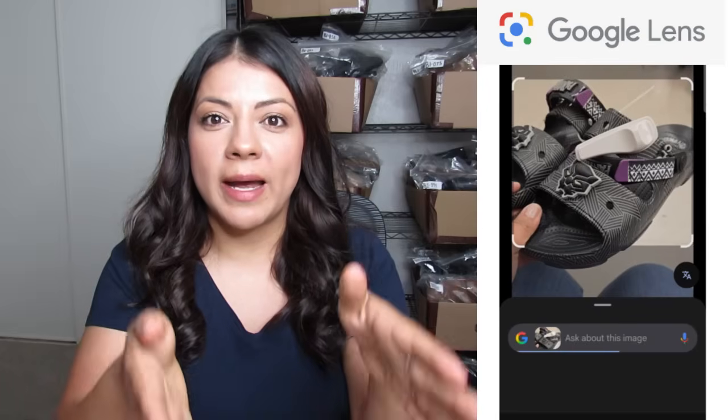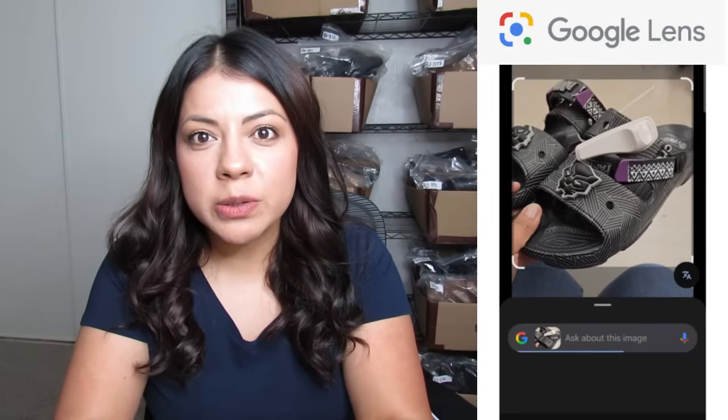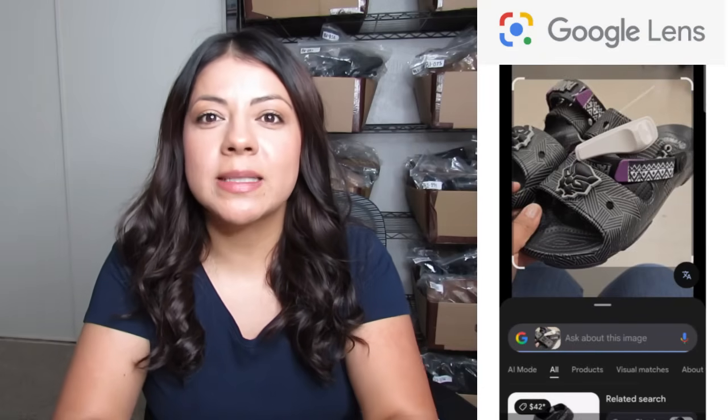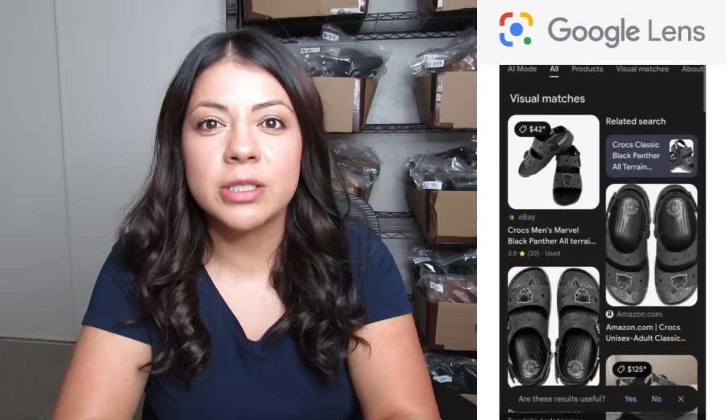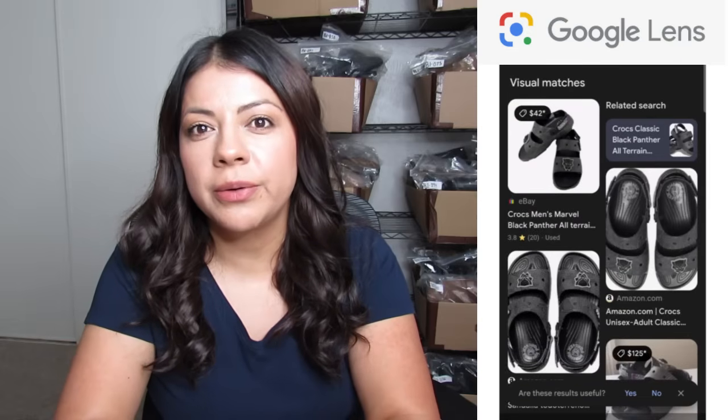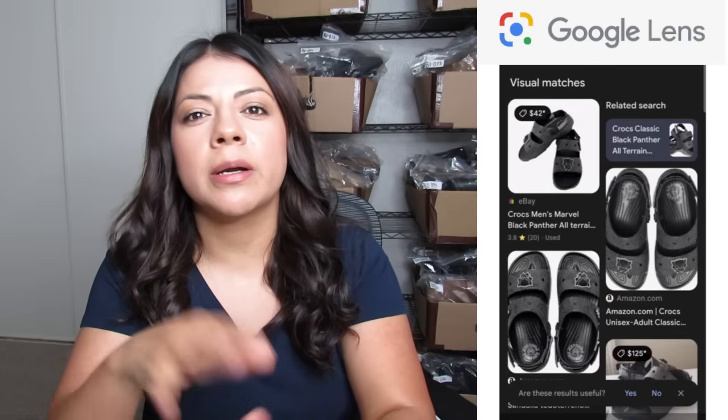From there, Google is going to search the internet for anything that looks like your item. You should be able to see some posts pop up on different websites. Sometimes even other resellers' posts will come up there for you from eBay, Poshmark, Mercari, or other reselling platforms. And oftentimes they will have already looked up the style name and they'll have it in their title, and that's how you can find it.